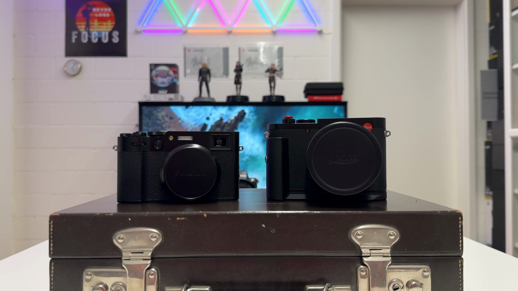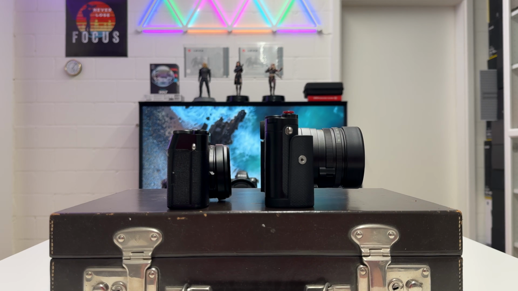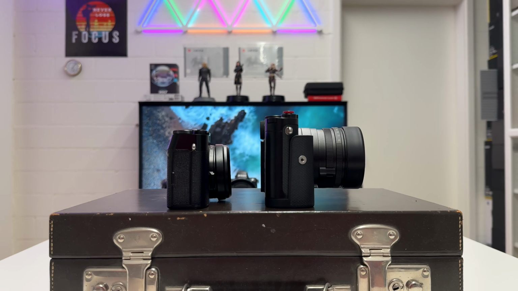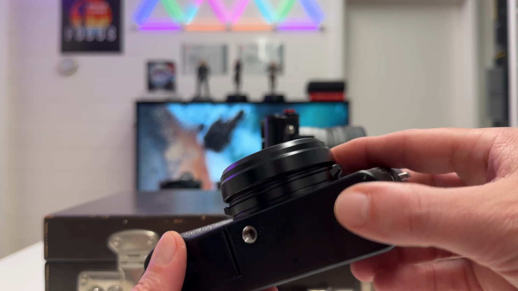The first major difference between these two cameras is form and size. And really, they could be brothers from a different mother, but this is clearly the smaller brother. Because if you look at that, this is truly compact. The lens is not coming out that much of the camera body.